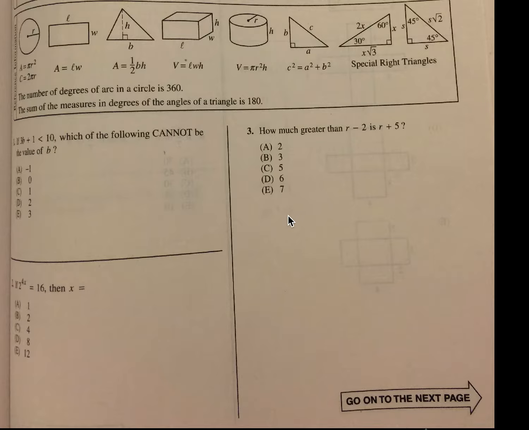SAT Test 4 Section 3. We'll try to get through this in faster than 25 minutes, though I don't guarantee it. This is a 20-minute section.